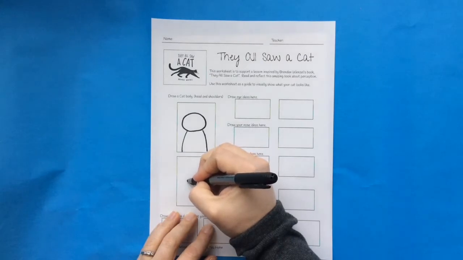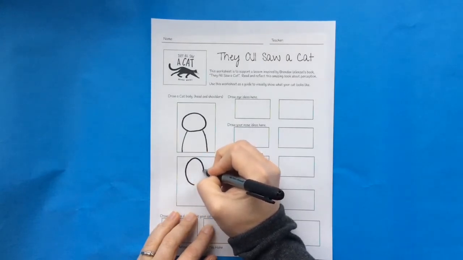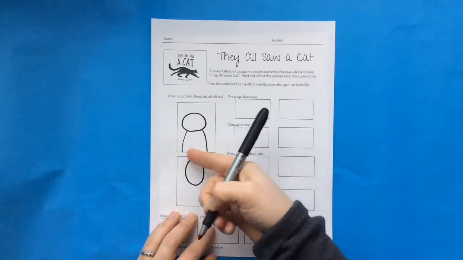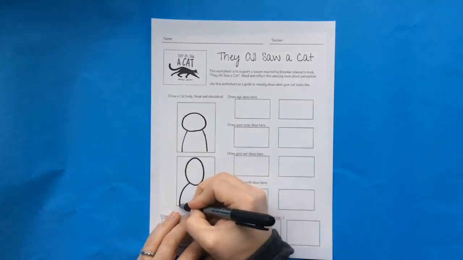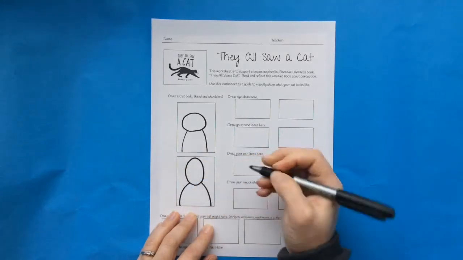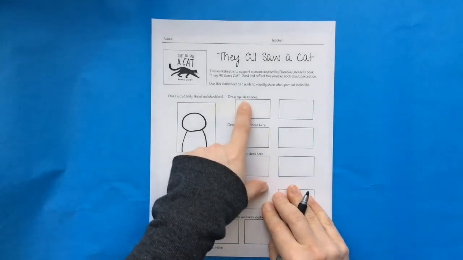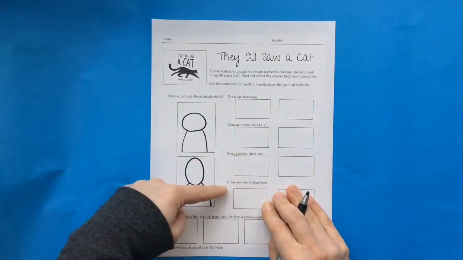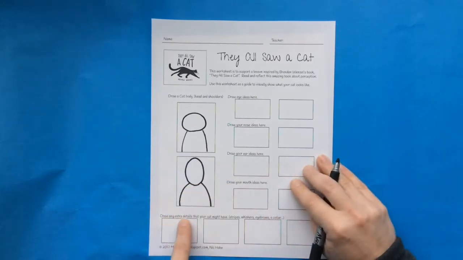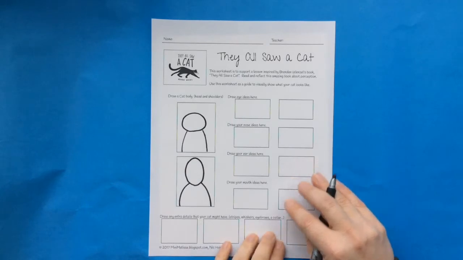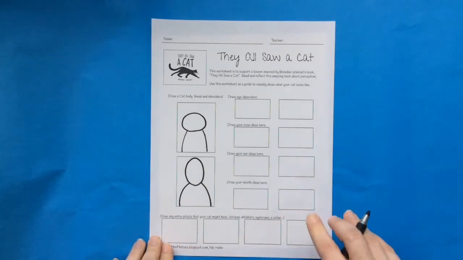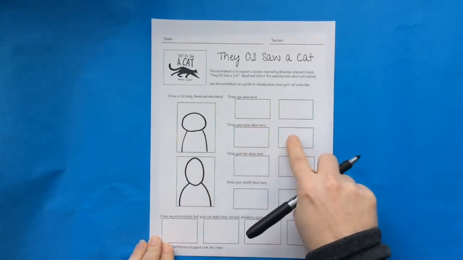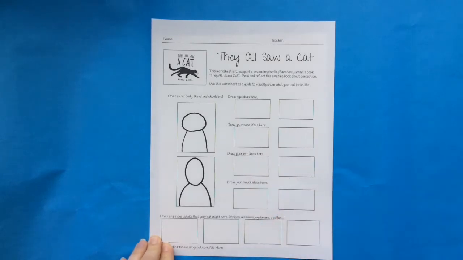Others might think of the cat tall and skinny, so it might have a big oval on top and two parts that come down for the shoulders. Then you're going to draw other ideas like the eyes, the nose, the ears, the mouth, and any extras. So that might be stripes or whiskers or eyebrows or the color around its neck. Come up with at least 2 ideas for each request.